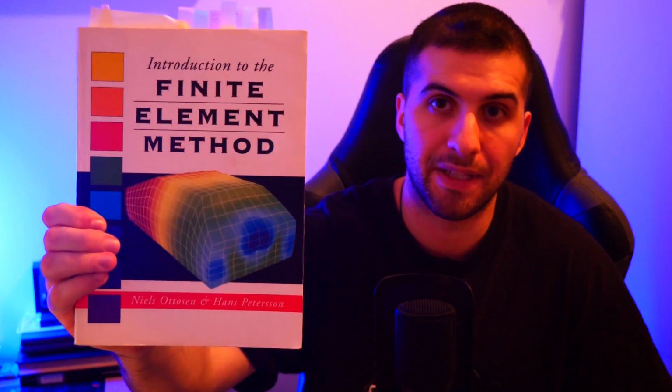One that I also bought myself is this one from Ottosen and Petersson. It's called Introduction to the Finite Element Method, as you can see right here. This is quite an old book, from 1992. But the cool thing is that it covers almost every topic that you need to know about, and I think it's perfect for beginners.